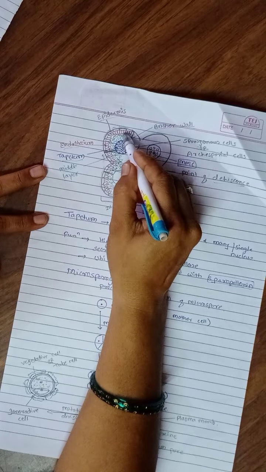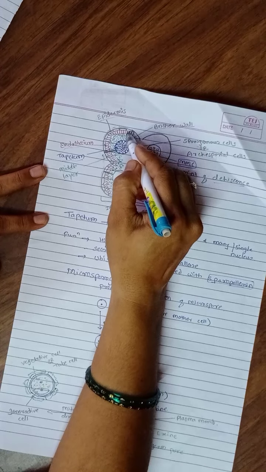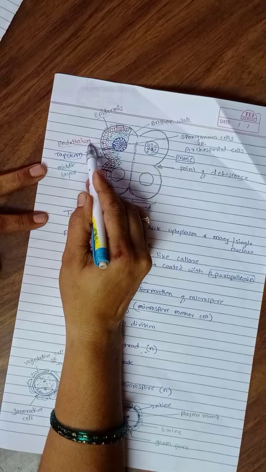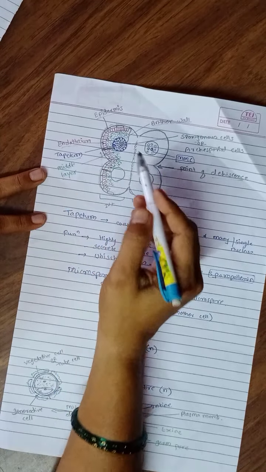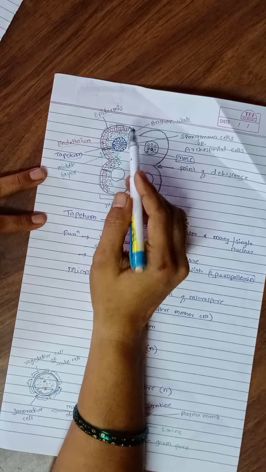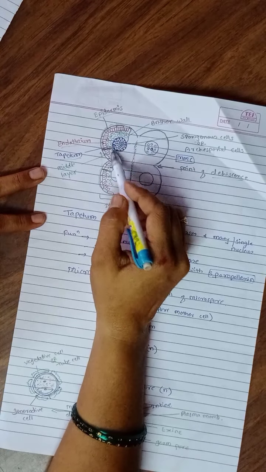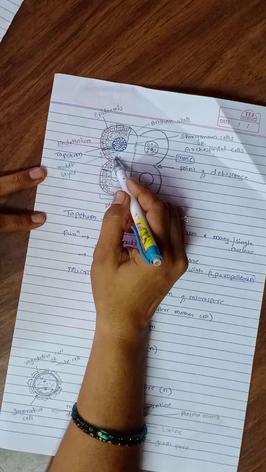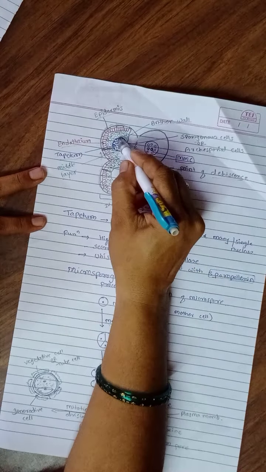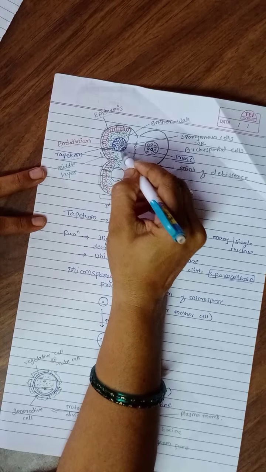Then the second layer is made up of radial cells, and these radial cells are compactly arranged, known as the endothecium. Then the third layer is made up of loose parenchyma cells. These 2 to 3 layers are present and loosely arranged, and this parenchymal cell layer is known as the middle layer. And the innermost layer is made up of pyramidal cells.